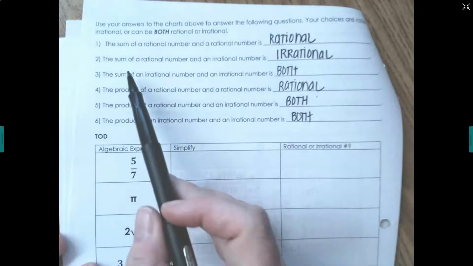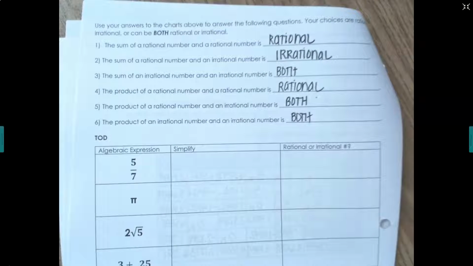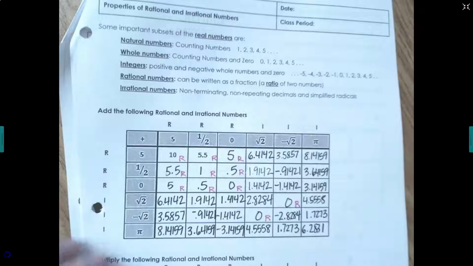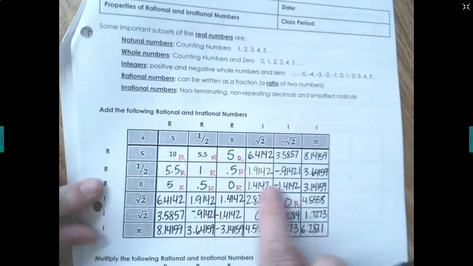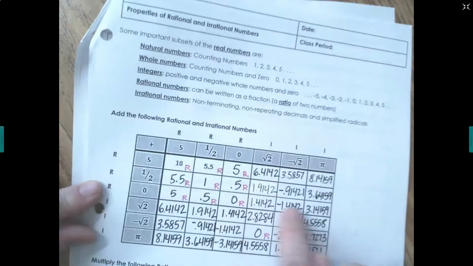All right, so taking a look, we did the first one together. The sum of a rational and an irrational number is irrational. So when I look at my irrational numbers, adding to my rational numbers, right here are all those answers.